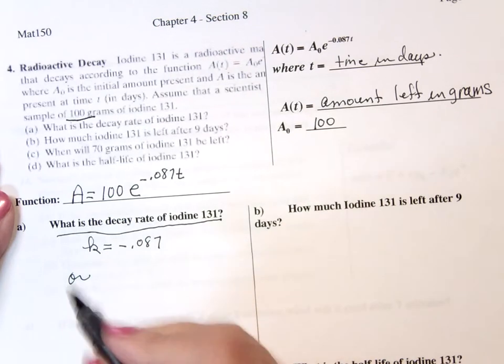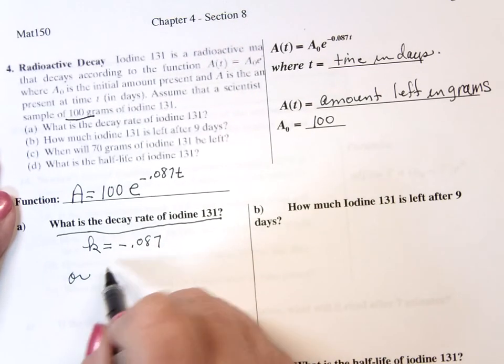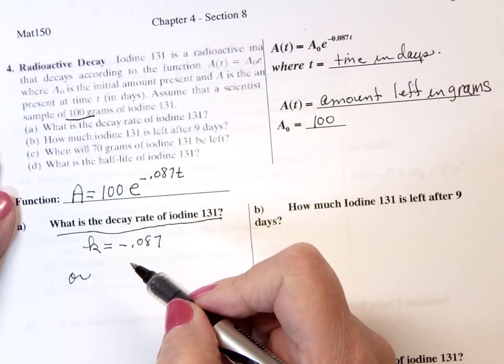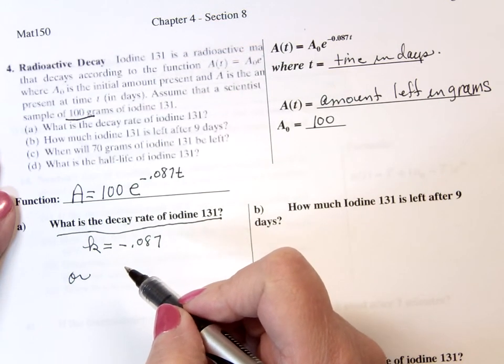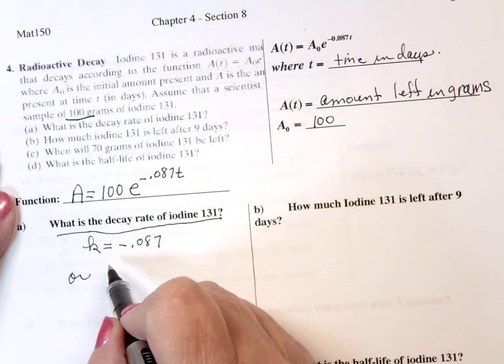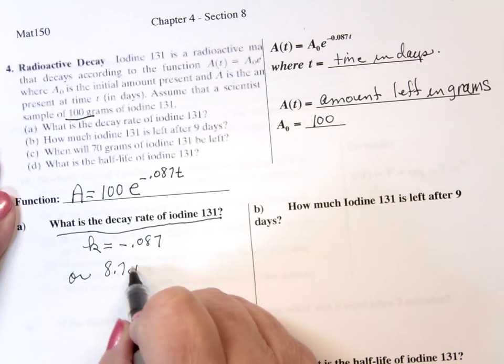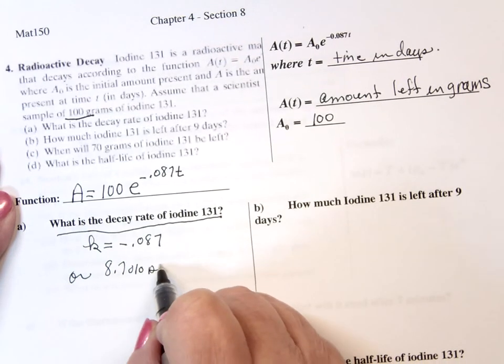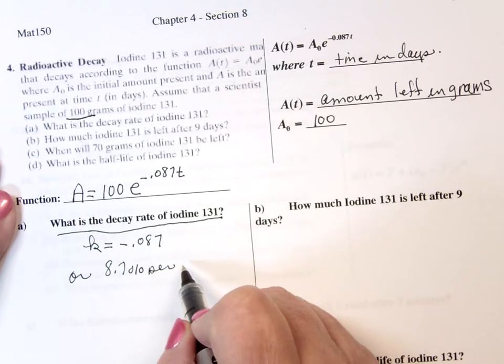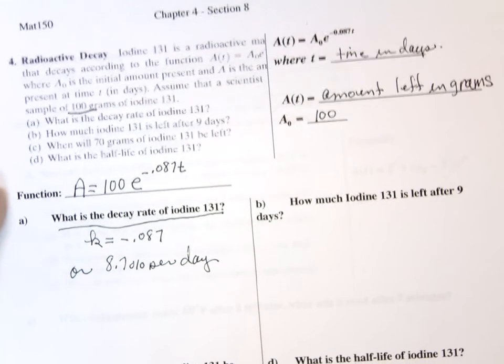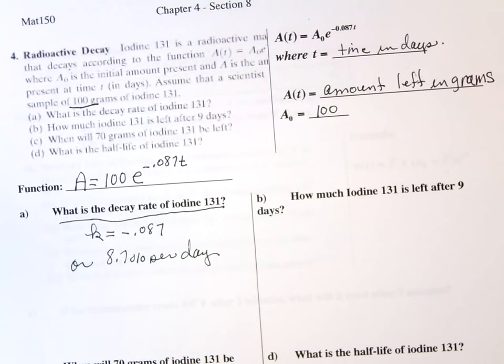What is that as a percent? 0.087 is 8.7%, per what? What's the units on time? So the decay rate is 8.7% per day.